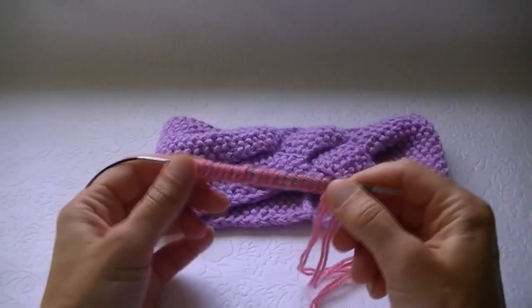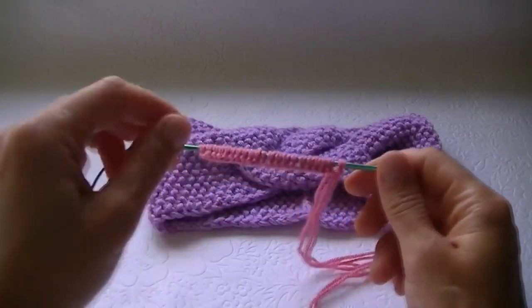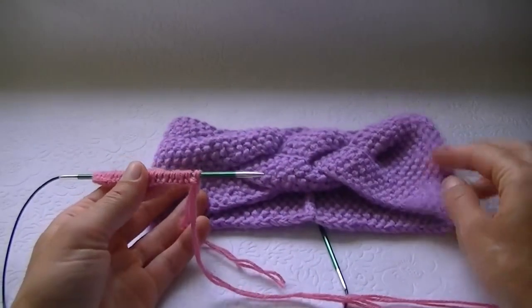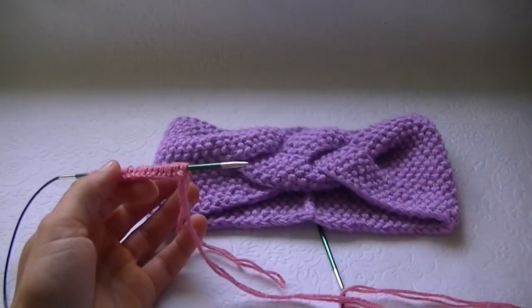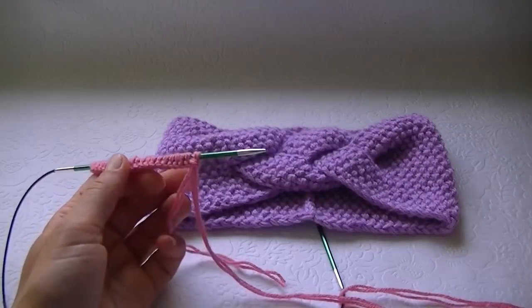I cast 21 stitches on the needles for the headband. I have a separate video on how to cast on stitches. Next, we'll knit a pattern called rice or tapestry. So we knit one row a knit and a purl, next row vice versa, a purl and a knit.